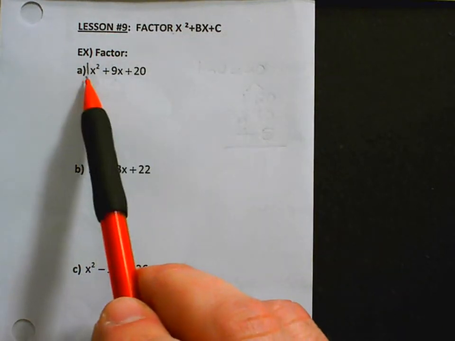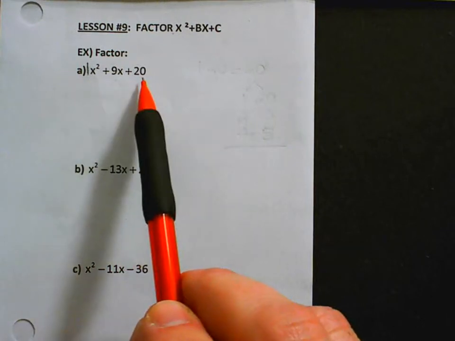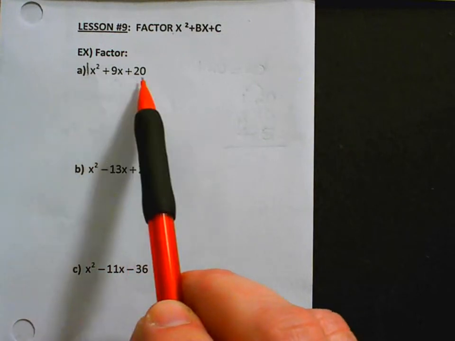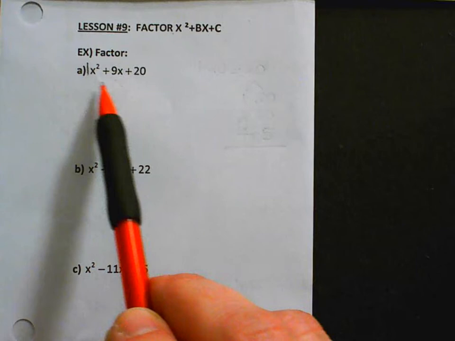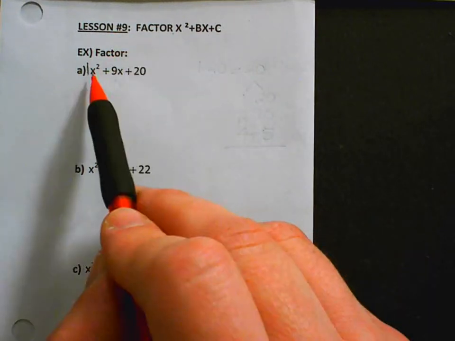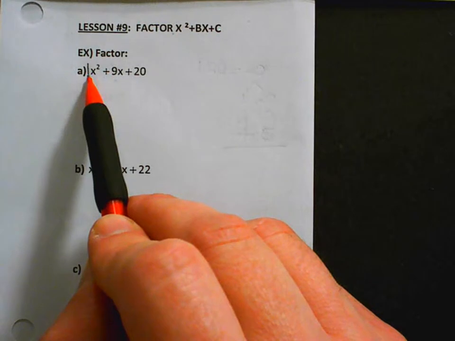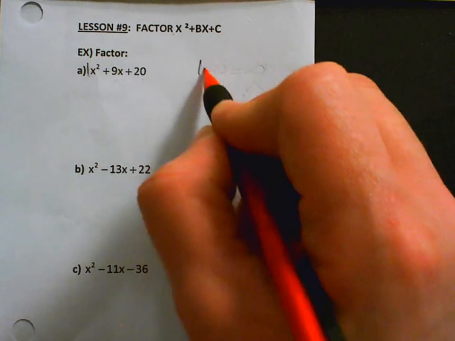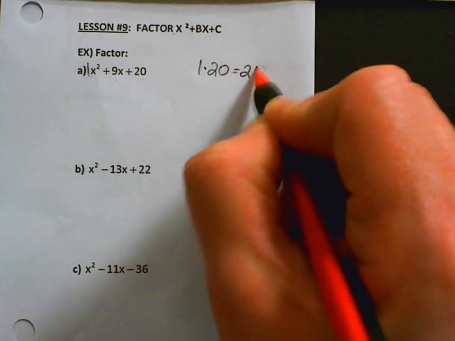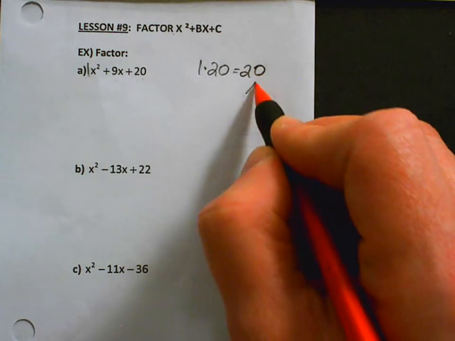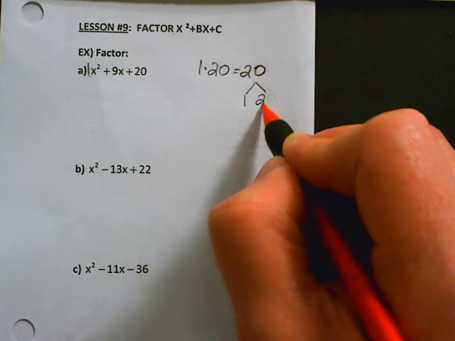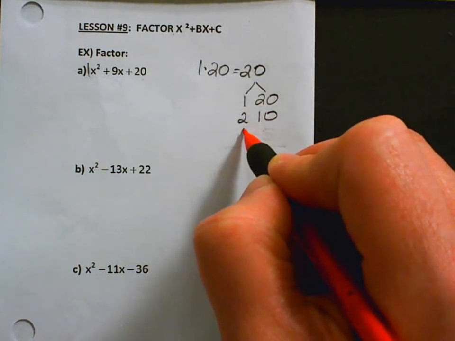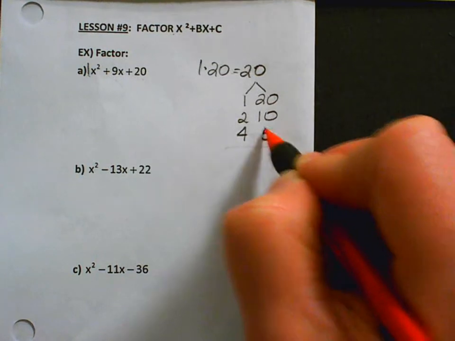Here I have x squared plus 9x plus 20. Basically, start by asking yourself, what can I factor from all three numbers? And the answer is, I cannot factor anything. So then go ahead and proceed to multiply the invisible 1 here times 20. So this would be 1 times 20 is 20. And then create a list of numbers that give me 20. So it'd be 1 and 20, 2 and 10, 3 does not go into 20, 4 and 5, and that's it.